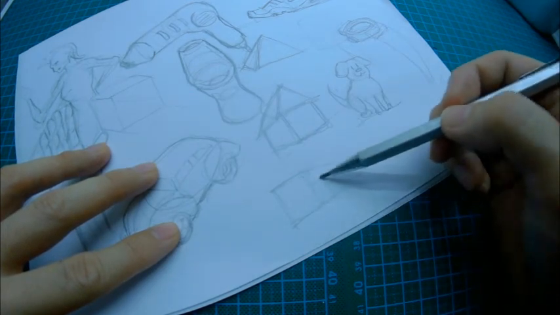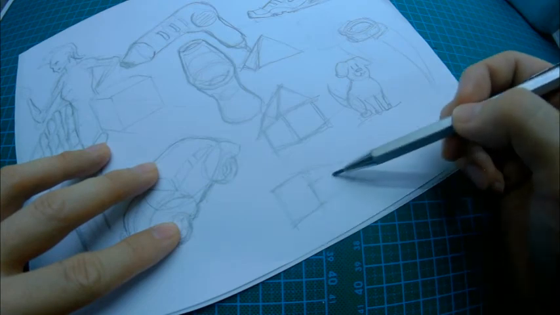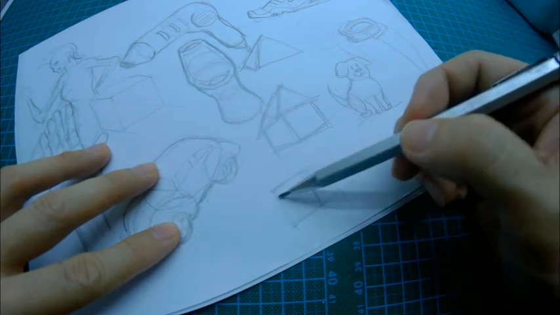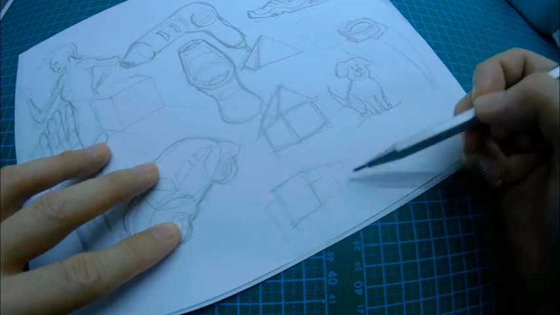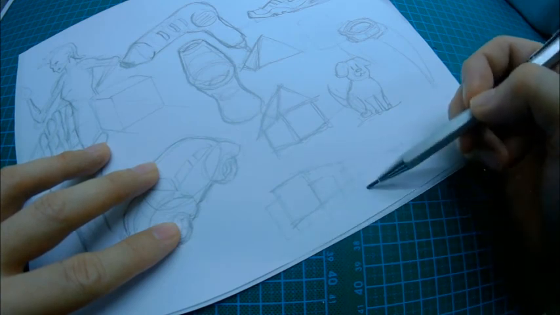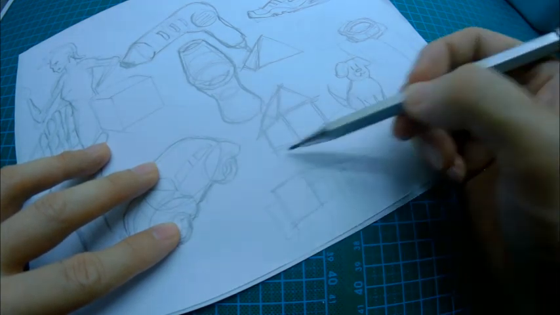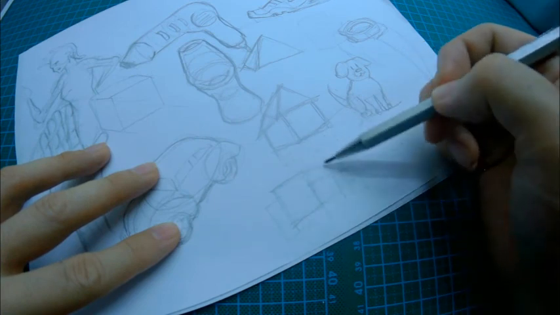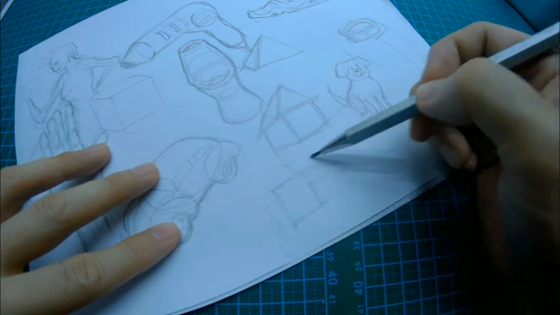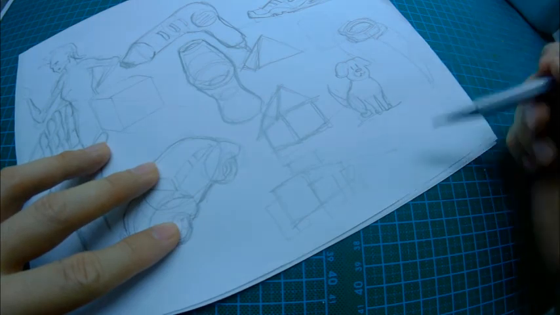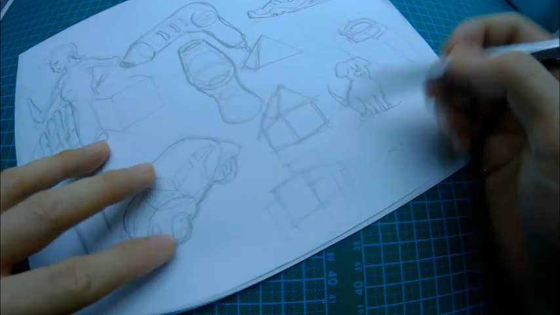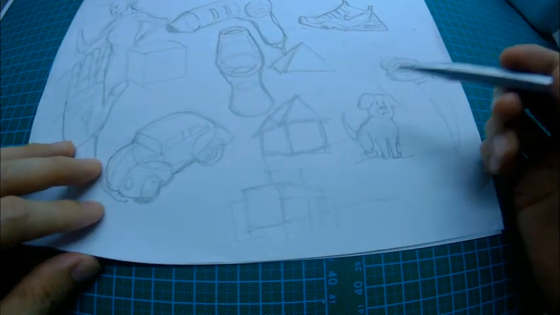Maybe add another square here, another square here, another square here, and maybe another rectangle up here. So what I'm doing is creating my guidelines of how I want the jeep to come out.